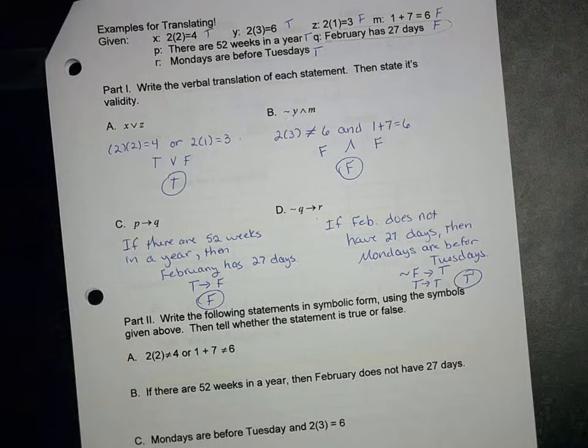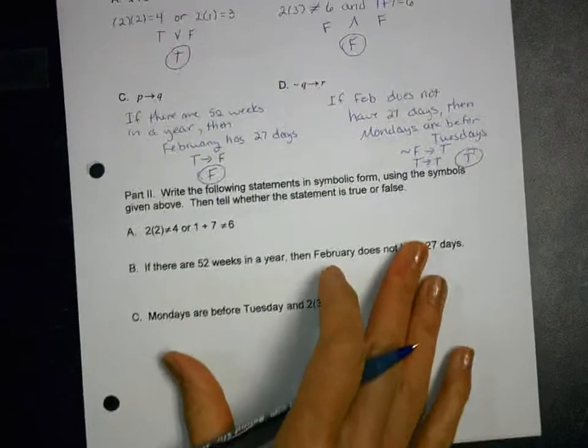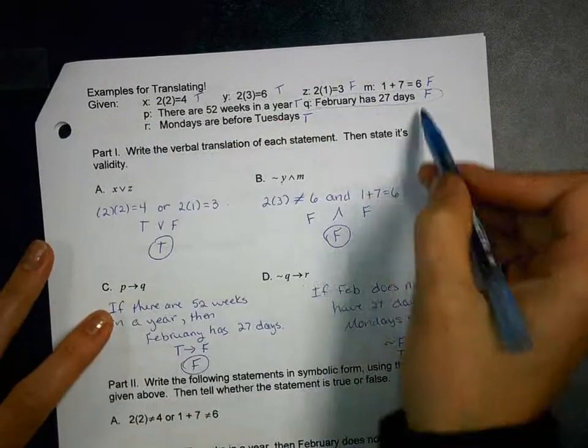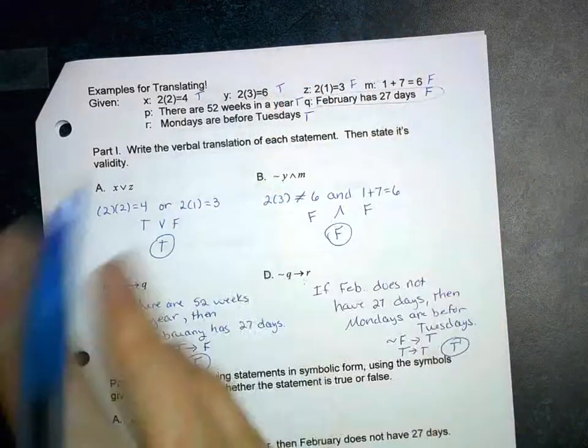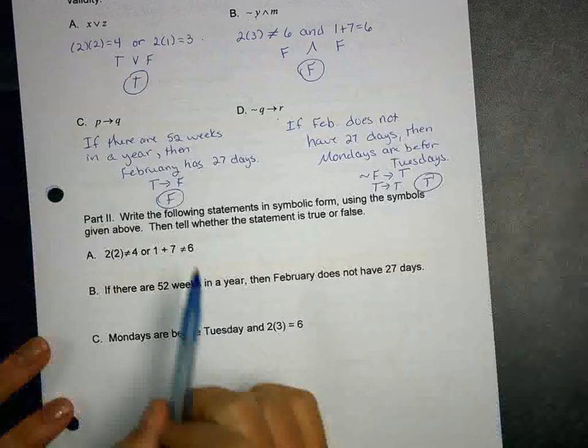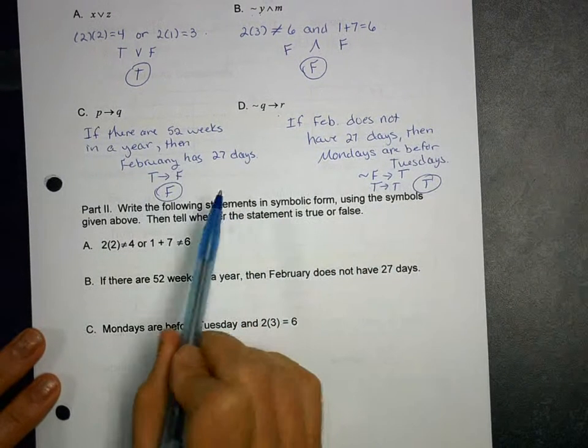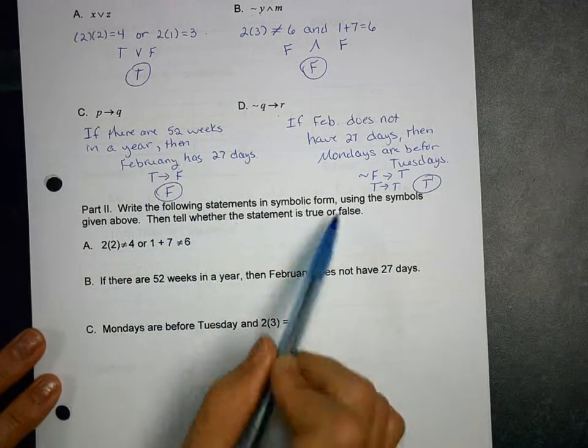All right, we're almost done with notes, and hopefully we'll get an example of everything. Now, we're still going to use our propositions up here. So this is my key, my legend on how to do it. It says the following. Write the following statements in symbolic form using the symbols given above. Then tell whether the statement is true or false.